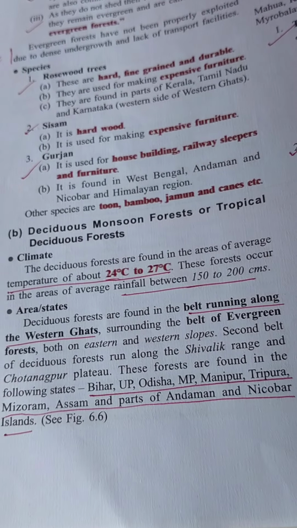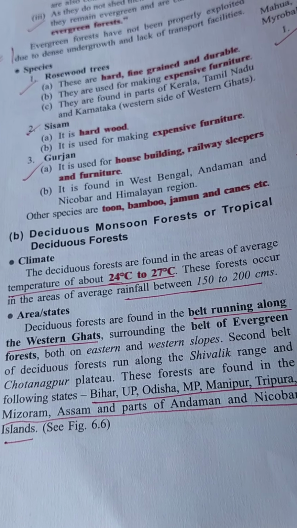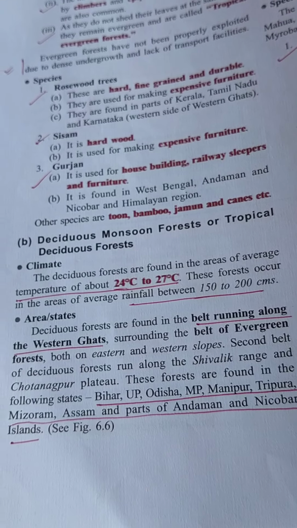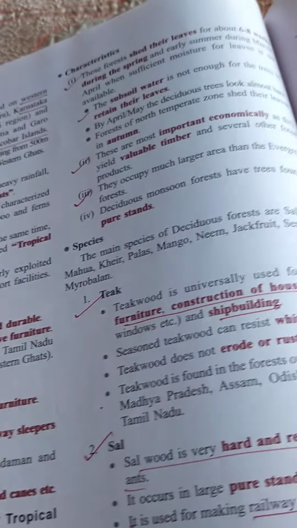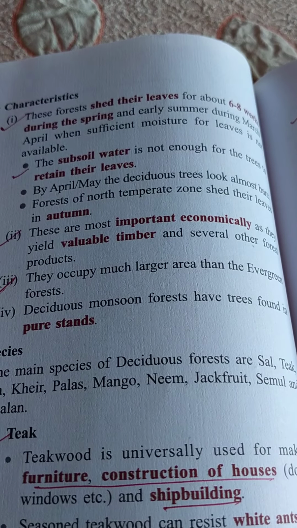So far as the areas for deciduous forest is concerned, it is found in Bihar, UP, Odisha, MP, Manipur, Tripura, Mizoram, Assam, parts of Andaman Nicobar Island. So many parts are there where this forest is found. Now we are coming to the characteristics of this forest.